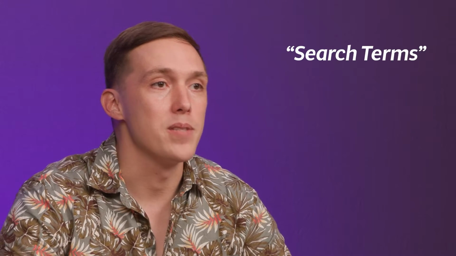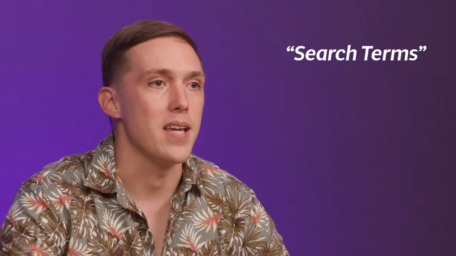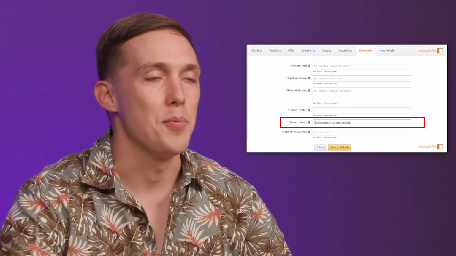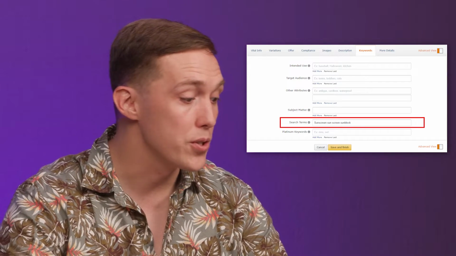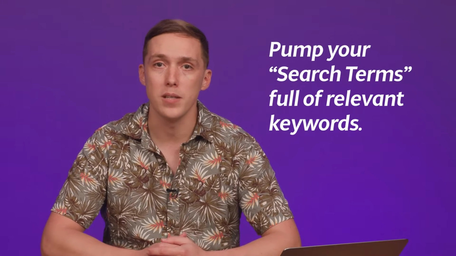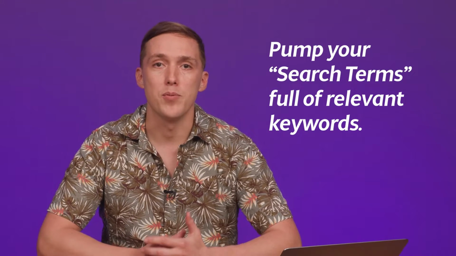On the back end, there's one called search terms. When you're editing your listing, there's a tab called keywords. Within that, you'll see a text box that says search terms. This is a field where you can put all kinds of keywords related to your listing. It doesn't have to do anything with selling the customer. It's where you just pump it full of keywords, and you want to keep them as relevant as possible.